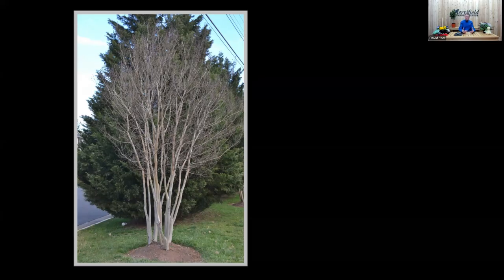By removing some of those competing growths, I get better air circulation, which may reduce some of the mildew problems. And it also is, again, this thing of trying to maintain the size of the plant so it doesn't get too crazy big on us. But this way, I'm able to maintain a normal kind of look.